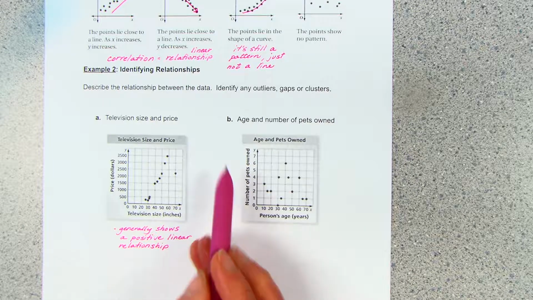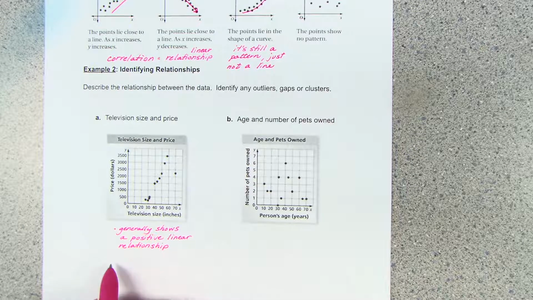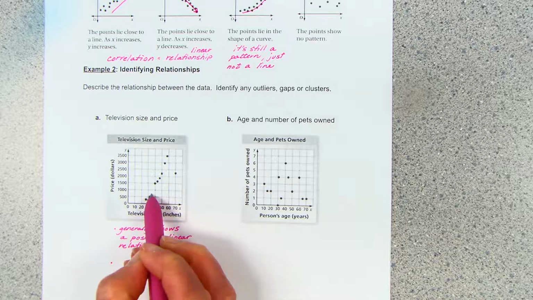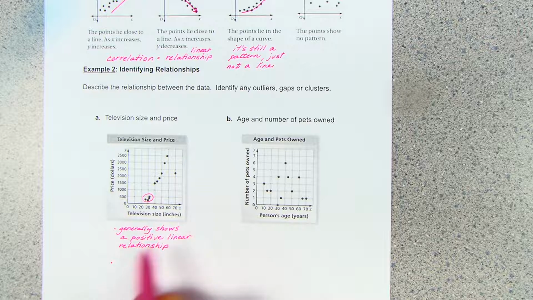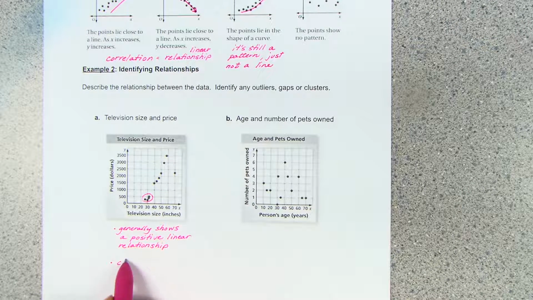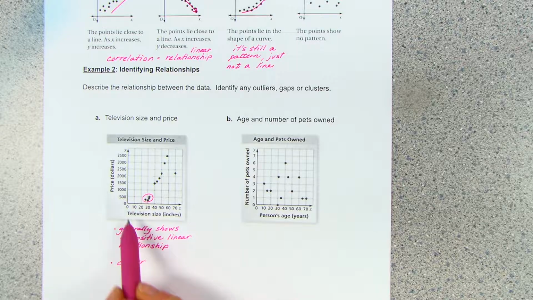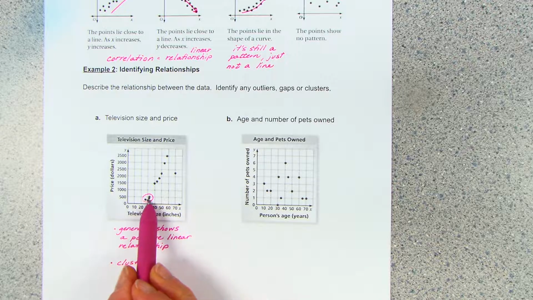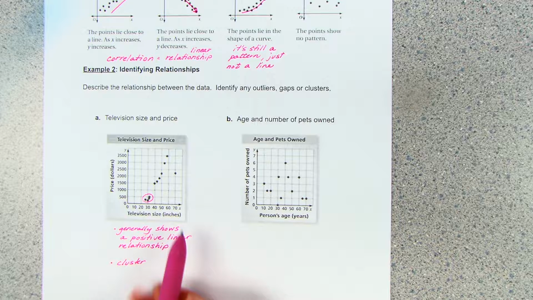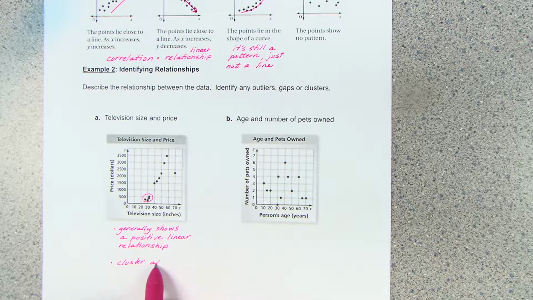Okay, what else does it ask for? It asks for outliers and gaps and clusters. So I can see that there's a cluster of data here. So there is a cluster, let's call that a cluster of television prices that are less than $500.